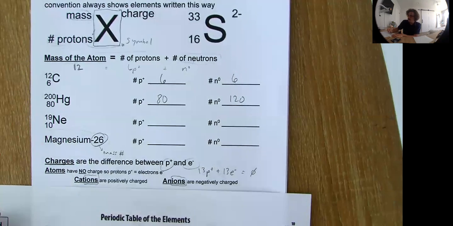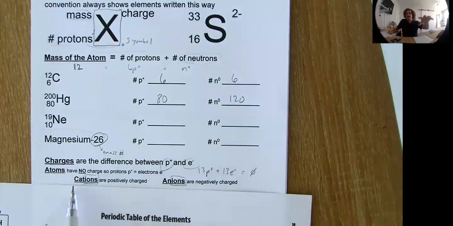I-O-N-S. And if they're positively charged, they're called cations. They're called cations because they're positive.